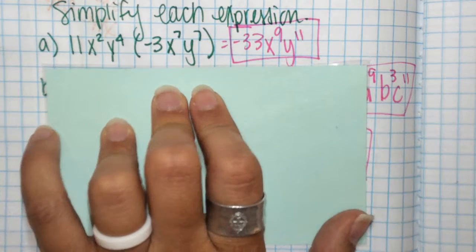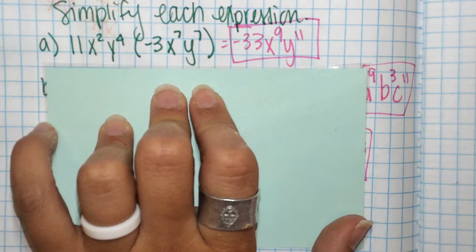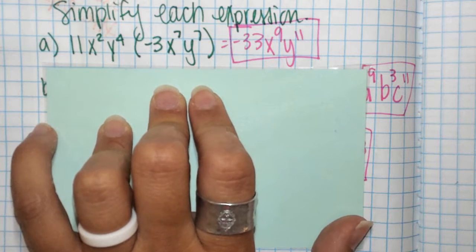Make sure you have your point strips out, guys. They're in the second drawer. Take them off the binder clip, then binder clip them back together.